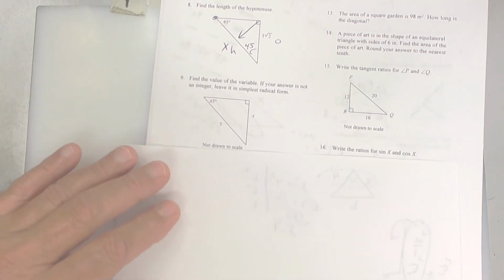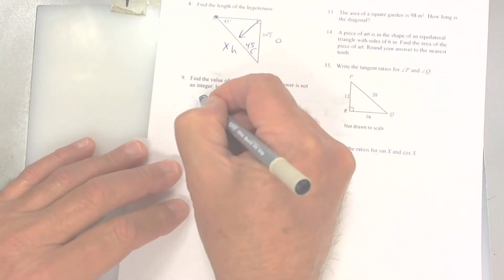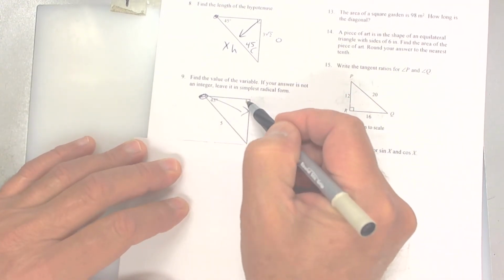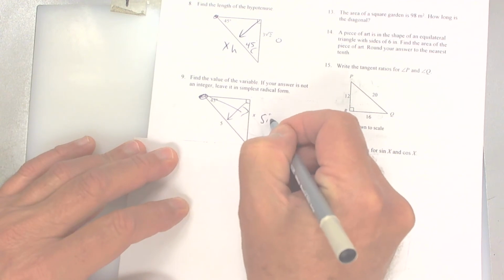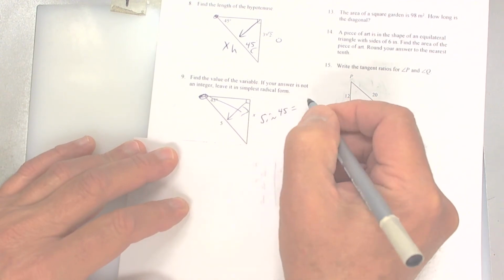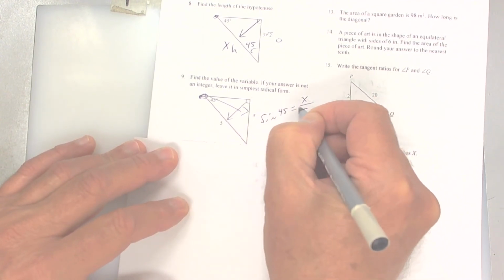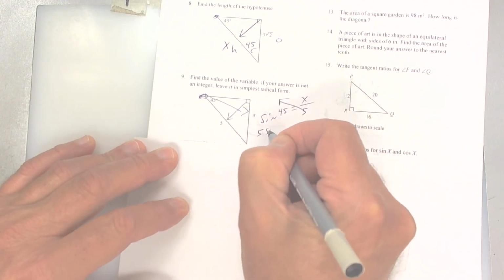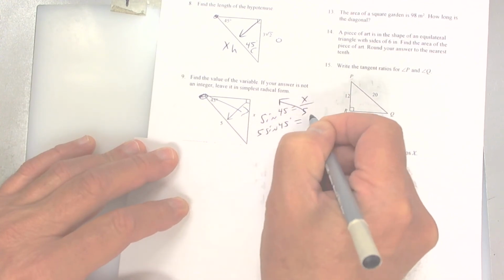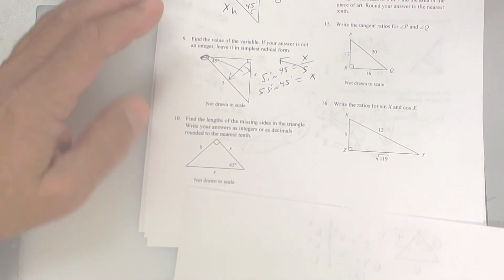Number 9 is also trig or special triangle. So it's opposite over hypotenuse. So it's going to be the sine of 45 is equal to the opposite over the hypotenuse. This one you just multiply by 5 and you're done. Okay, I'm not going to do that one on the calculator. You can do that one.